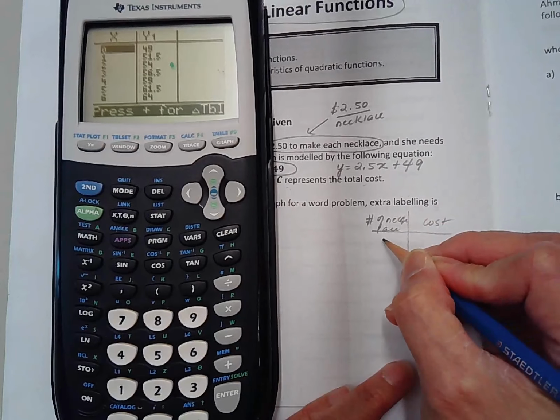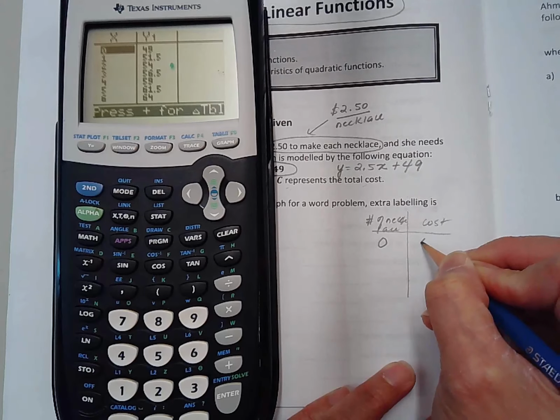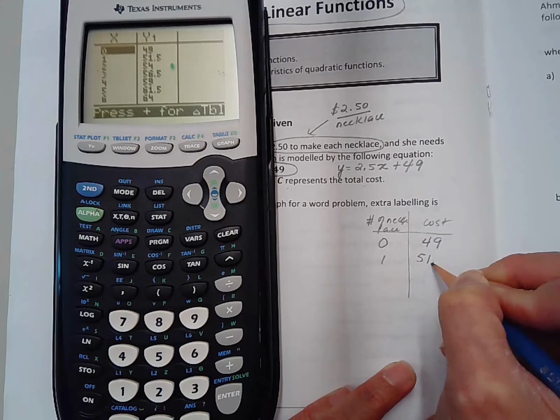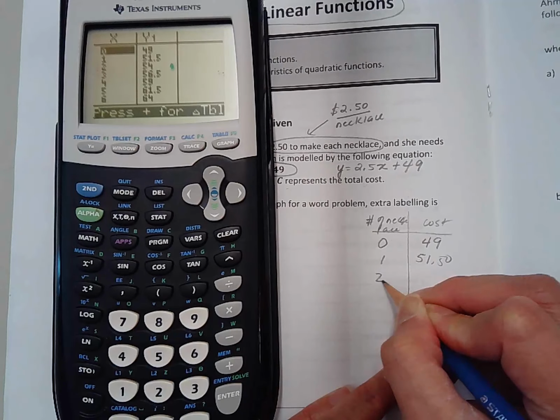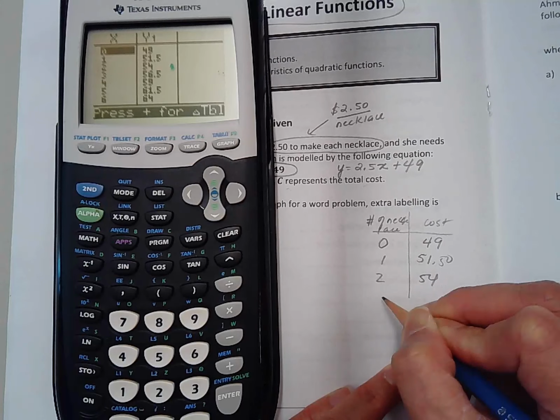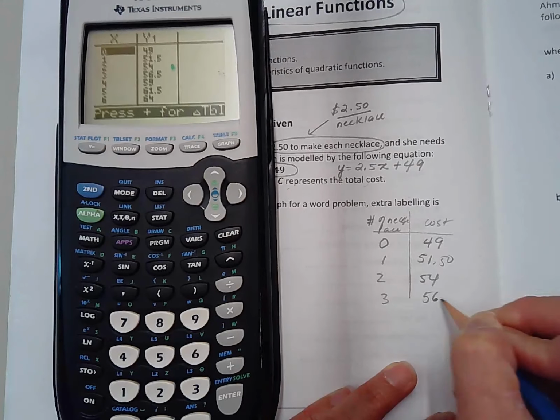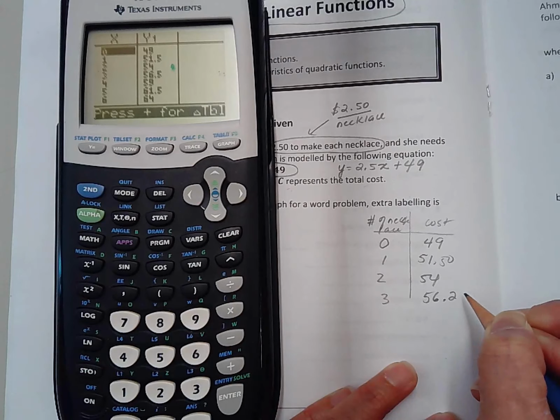So what does that say? 0, $49, 1, $51.50, 2, $54, 3, $56.50.